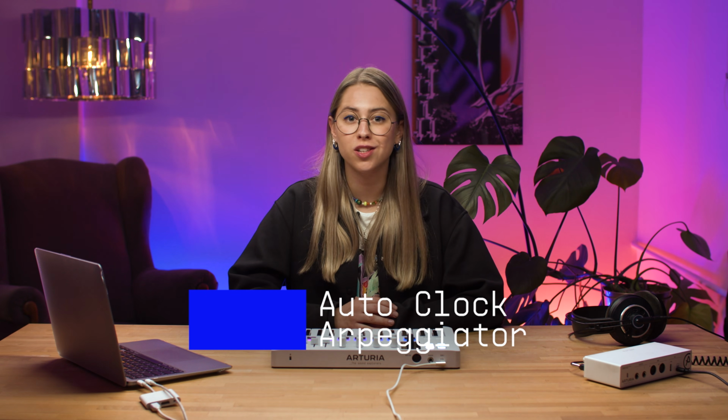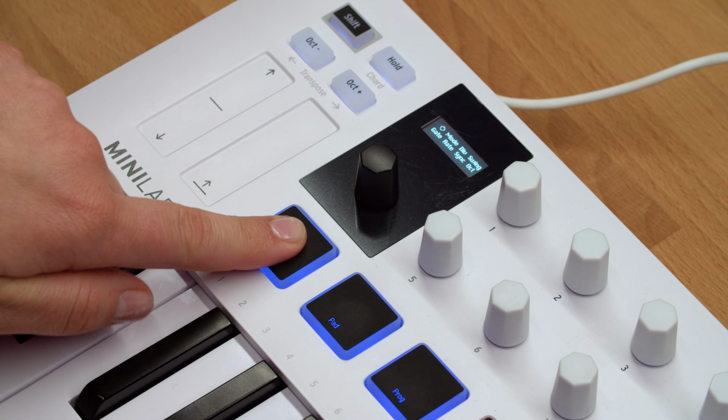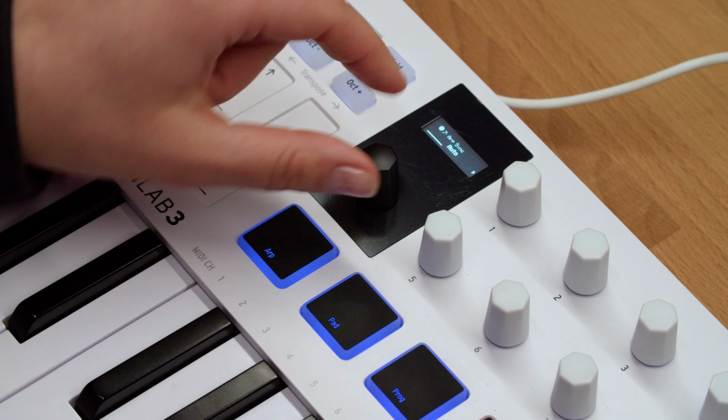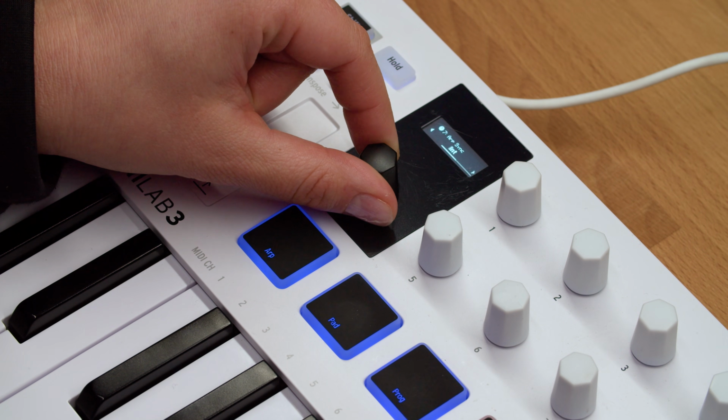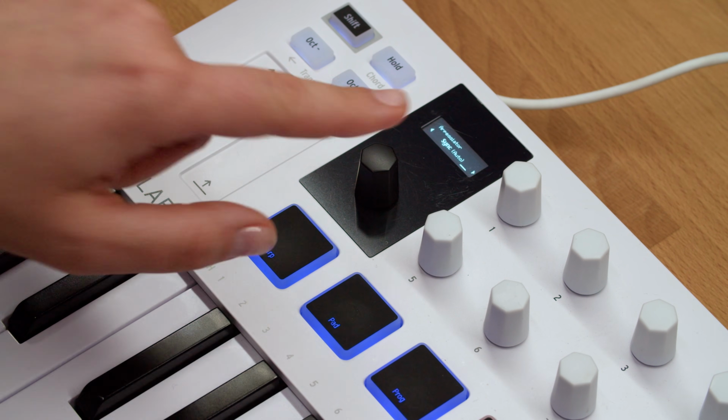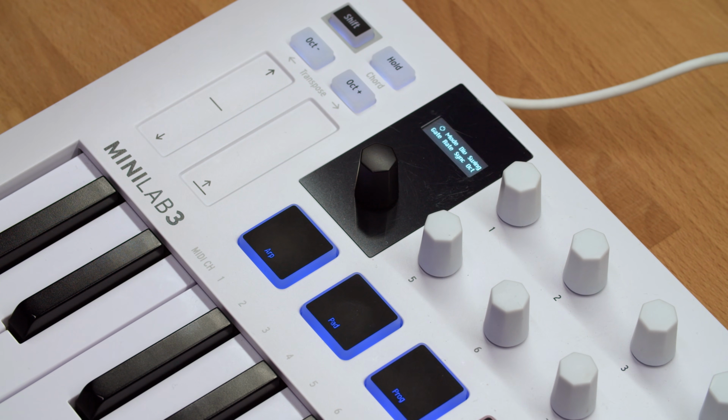We are also excited to announce a new Auto Clock Sync Source. With this feature, syncing your MiniLab Free to external devices has never been easier. Auto Clock Sync Source automatically detects and syncs the tempo of any external device you're connected to, whether it's your DAW, drum machine, or other MIDI gear. No more manually adjusting the tempo or worrying about timing issues. You can focus on making music and let our MIDI controller do the rest.